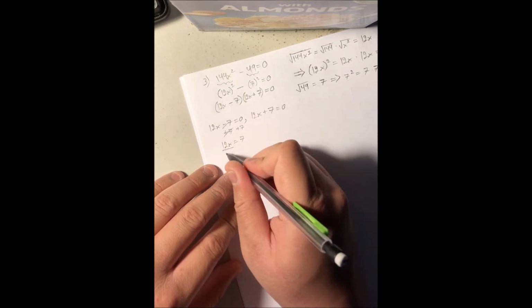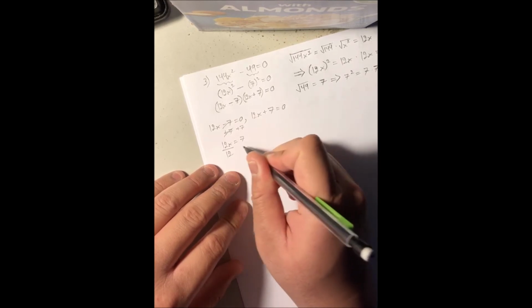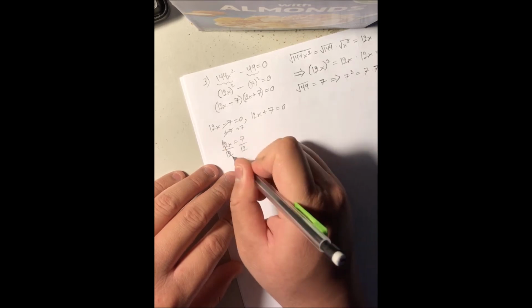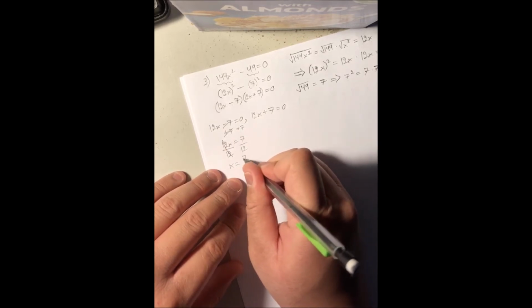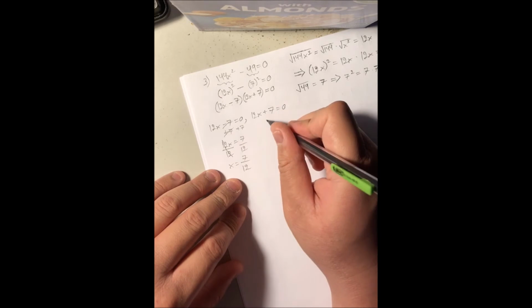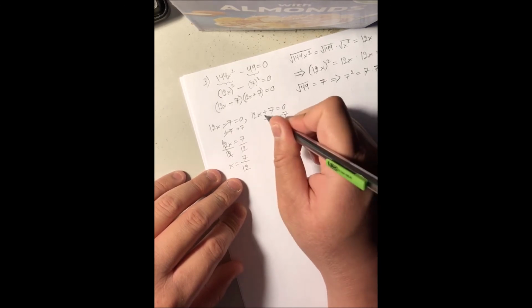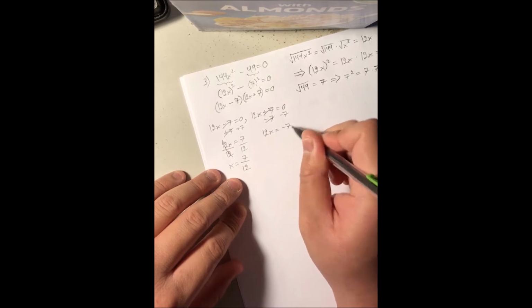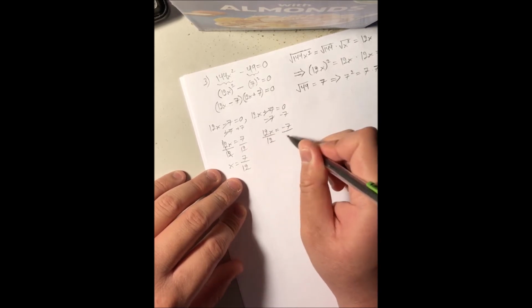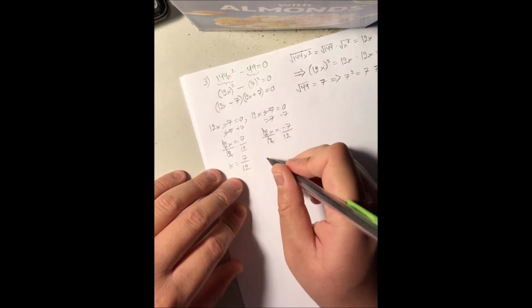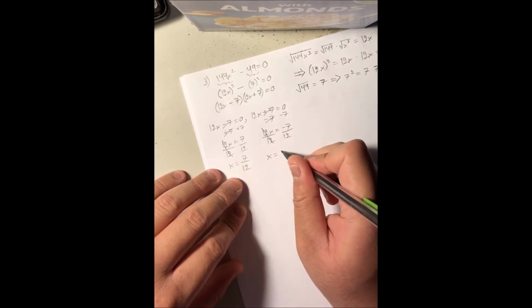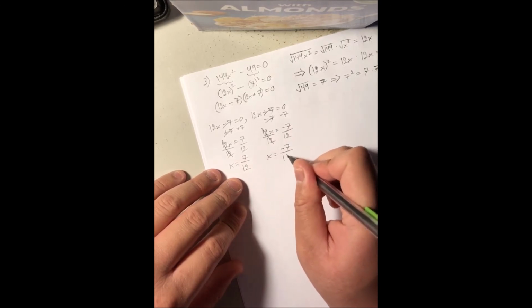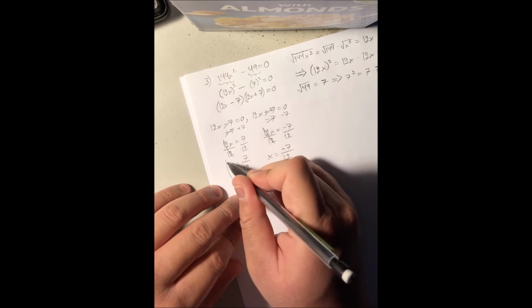Get rid of the 12 that is multiplying the x by doing the opposite of multiplying, which is dividing. Got x equals 7 over 12. And then over here, we got x equals negative 7 over 12.